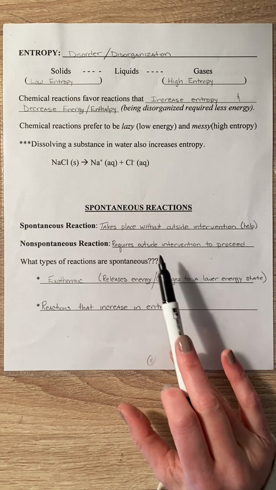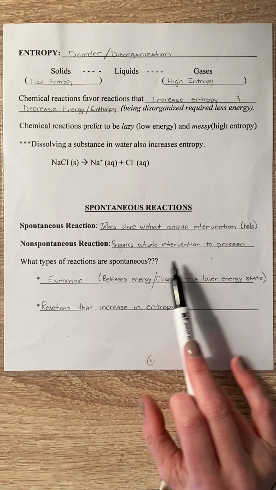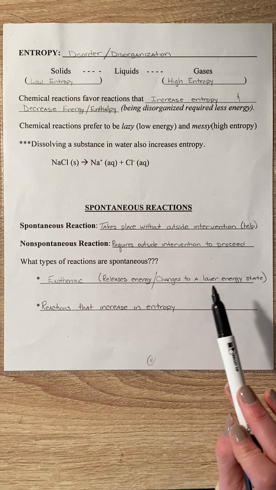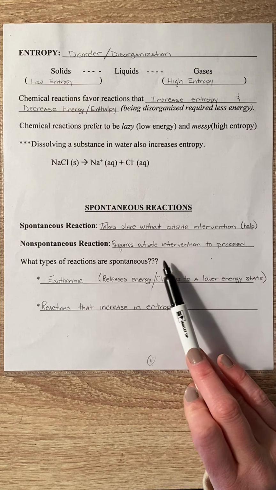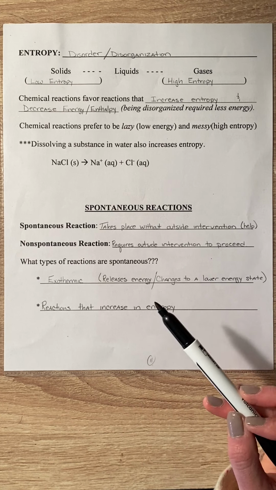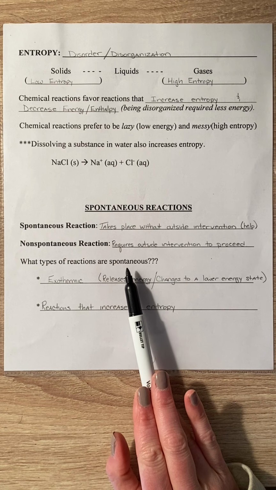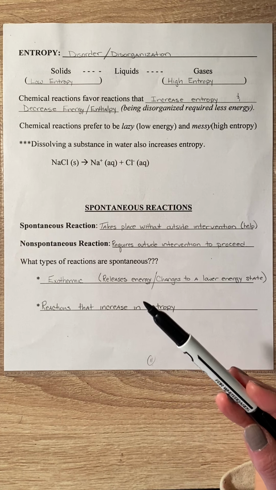Non-spontaneous is a reaction that requires some type of outside intervention. So maybe you will have to mix it up or shake it or heat it in order to get that reaction to proceed. So what types of reactions are spontaneous? What are the types of reactions that will just happen?